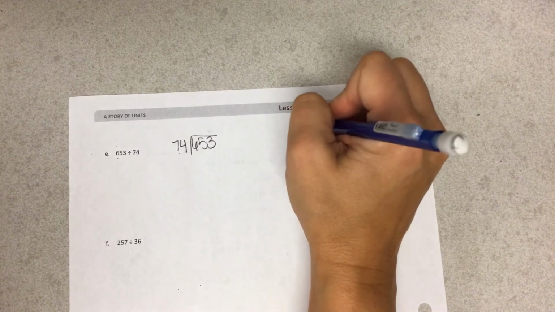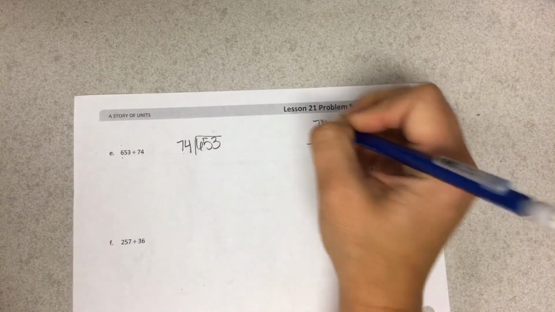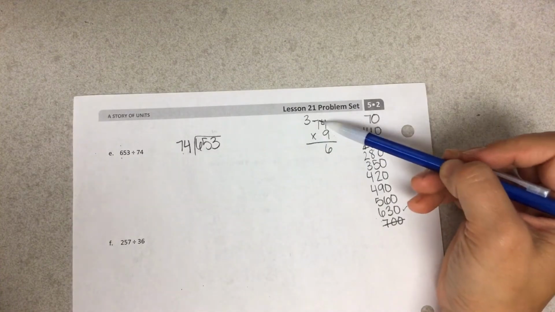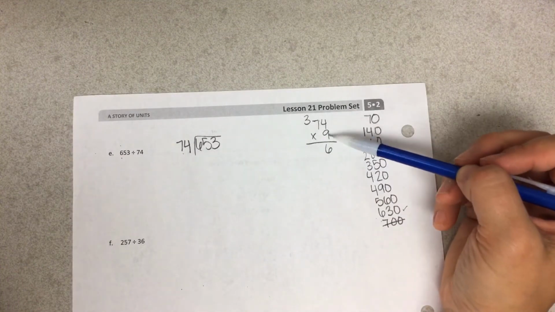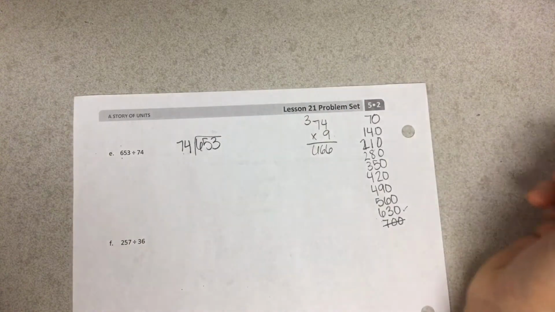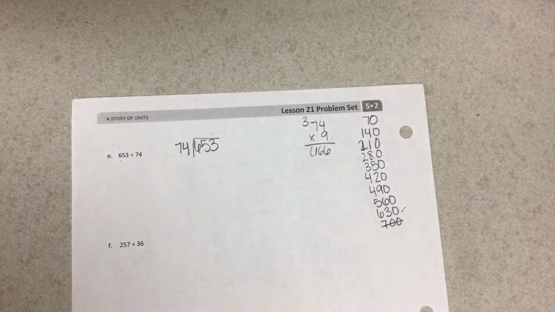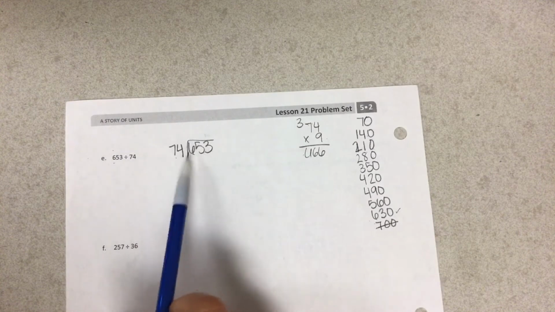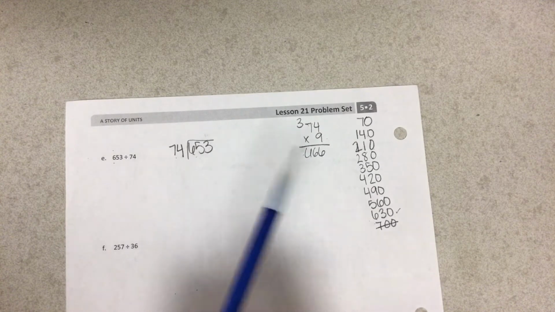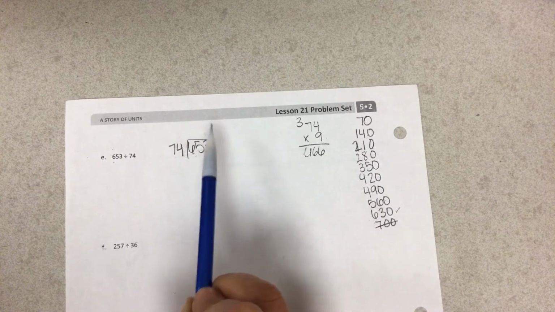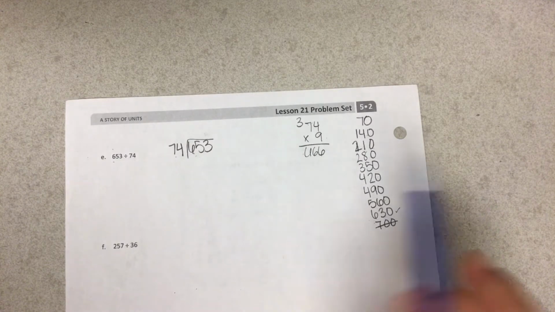So I'm going to do 74 times 9. 9 times 4 is 36. 7 times 9 is 63 plus 3 more is 66. Okay, can I use this 9? I cannot, because 666 is bigger than that 653. So sometimes, guys, that's why you want to go through and do this, because once you would have put that 9 up there and then done this work, it wouldn't have worked.